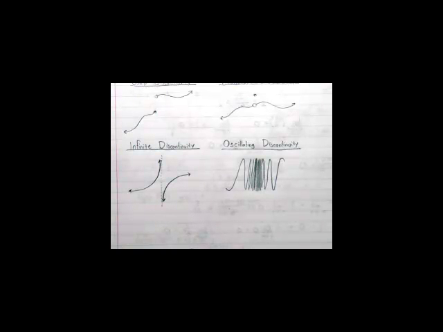Now, like I said, those are really, really rare. But the idea is that it oscillates so much that it can't continue on, so it's discontinuous there. So those are the big four, but three of them are much more common. So these are the points of discontinuity, or different types.